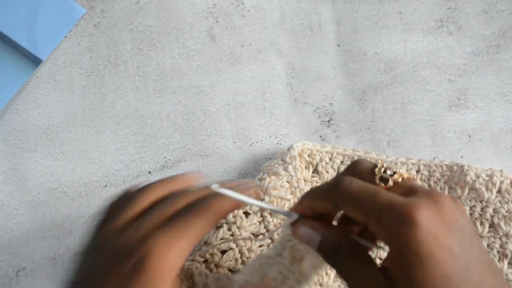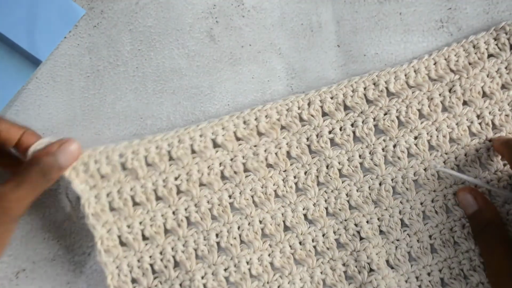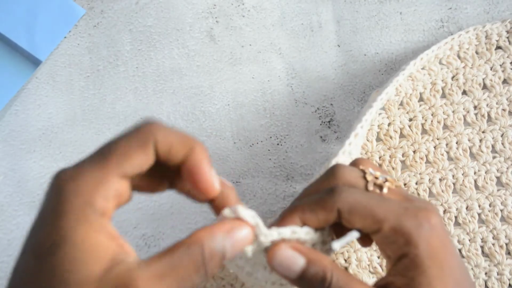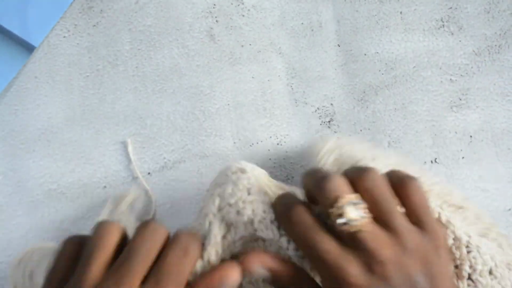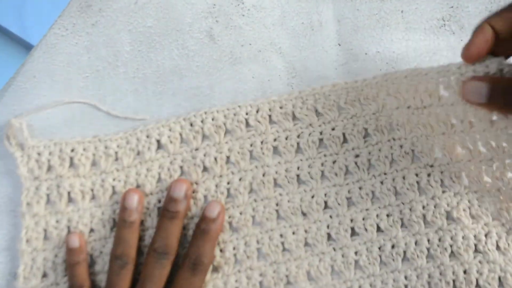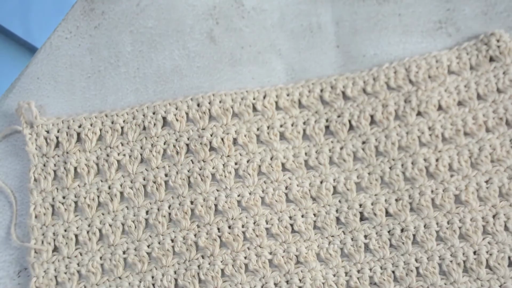And that brings me to the end of this nice project. I'm so happy with this. I can hang it with this hole here, and because I used cotton yarn, it's really absorbent. I really like it. I've actually run out of kitchen towels, so I'm very happy about this one that I made.